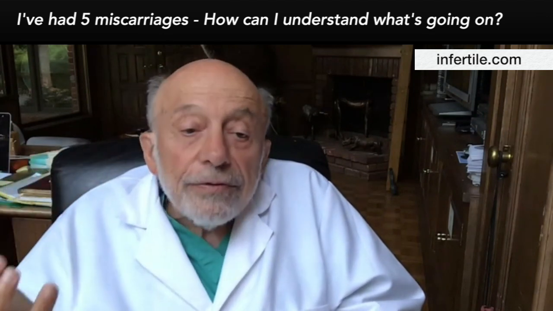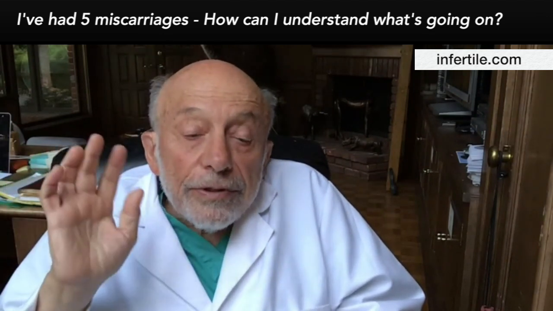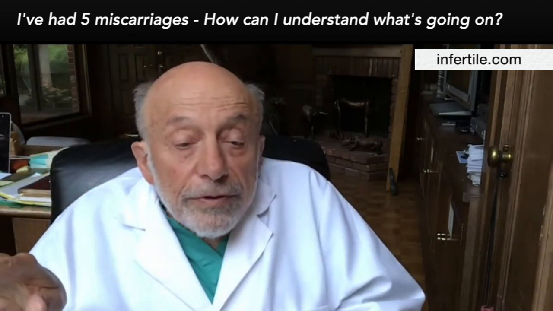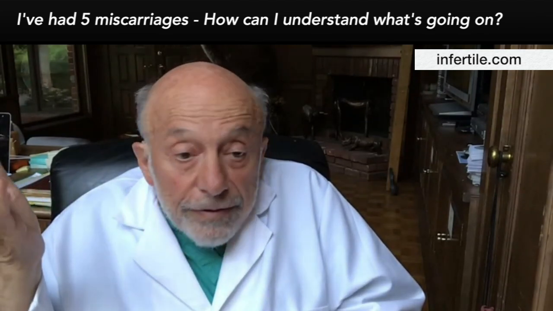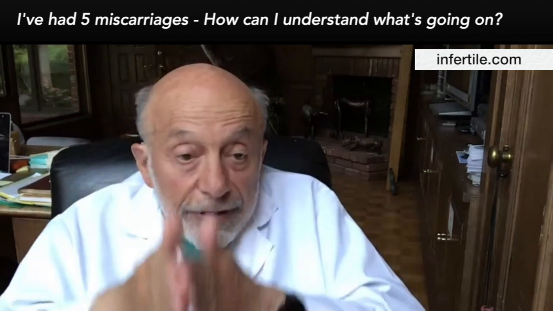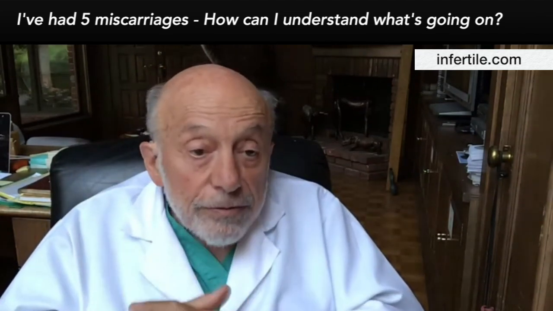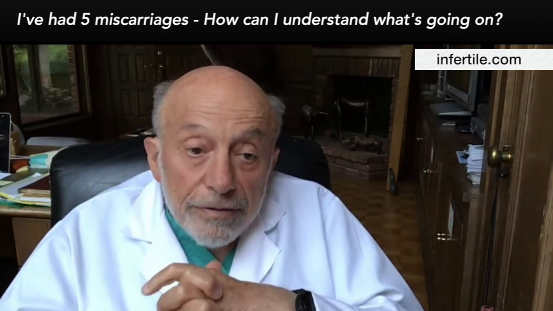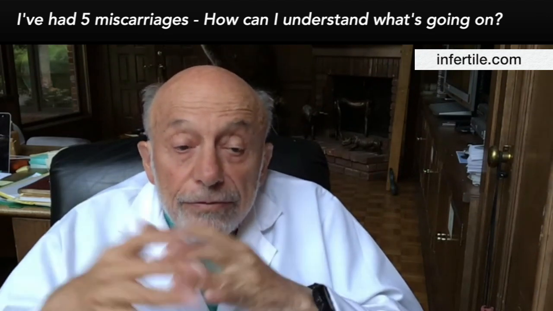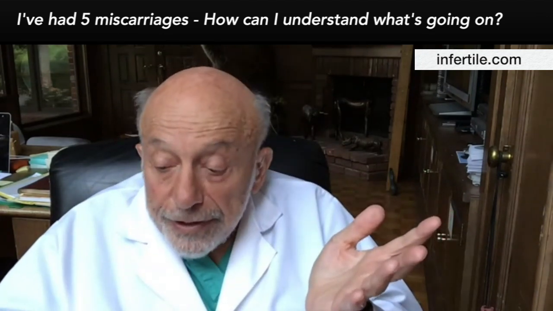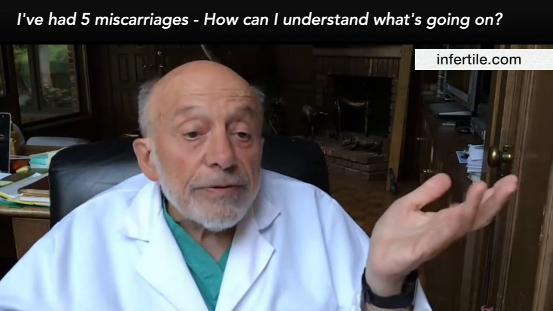Also, we have to do a 3D ultrasound so we can see whether you have a normal uterine cavity or a septum, where a little bit of uterine muscle is dividing your cavity into two parts. And that can be a cause of miscarriage that has to be ruled out. Sometimes you had a baby and there are retained placental fragments.